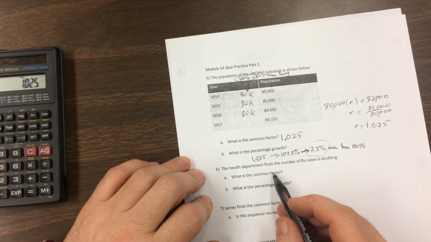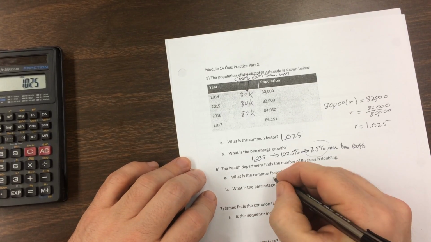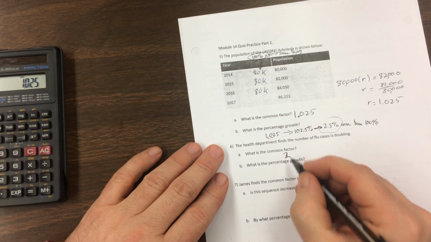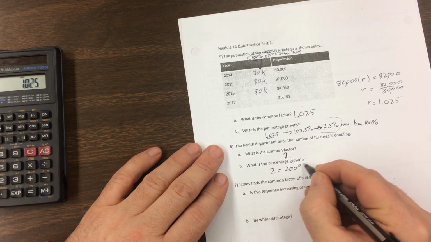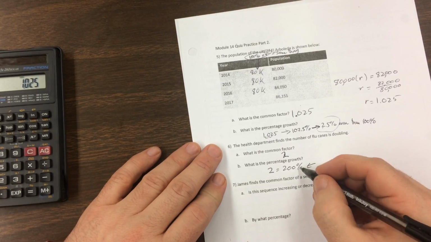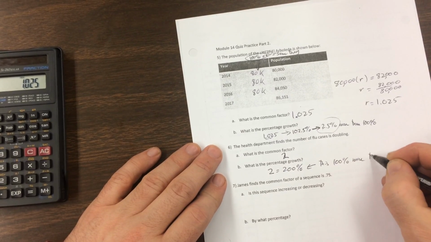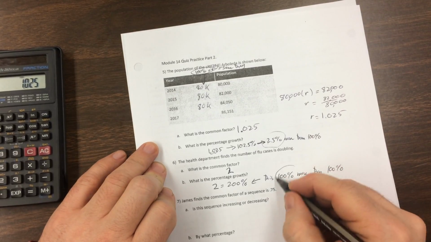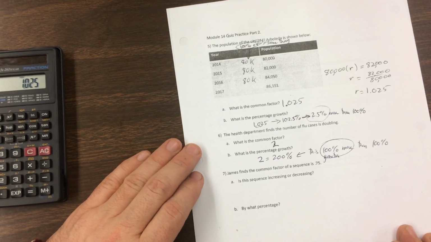Number 6, the health department finds the number of flu cases is doubling. What's the common factor? Well, in any scenario, if we say something is doubling, that means it's times 2, so the common factor would be 2. Now the percentage growth means 2 is 200%. How much more is this than 100%? This is 100% more than 100%. So we're at 100% growth.